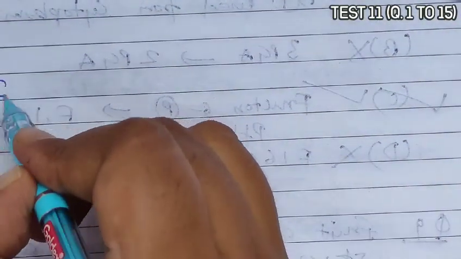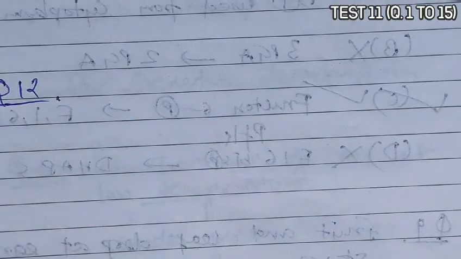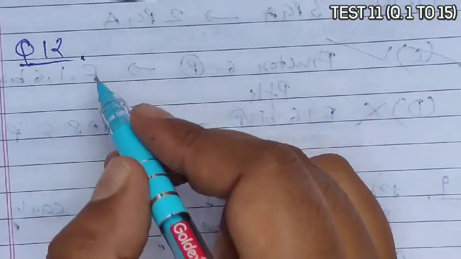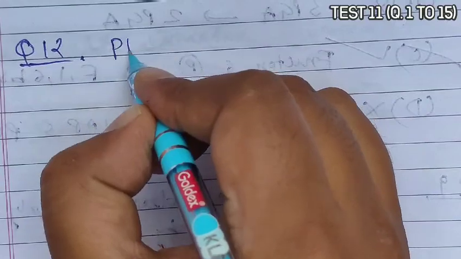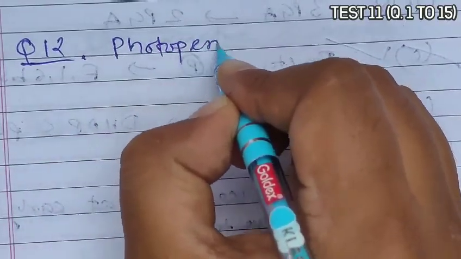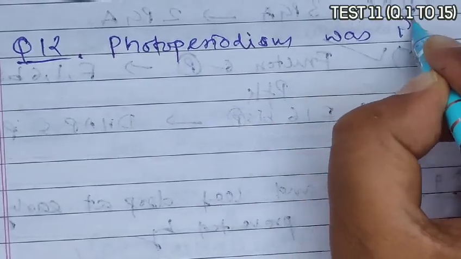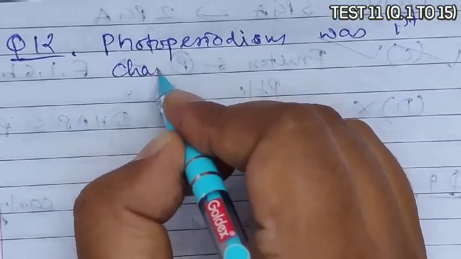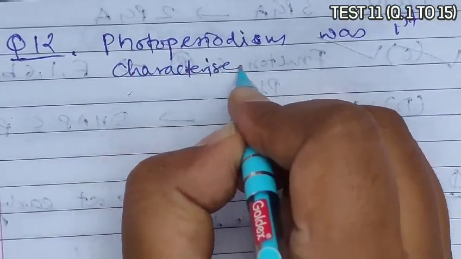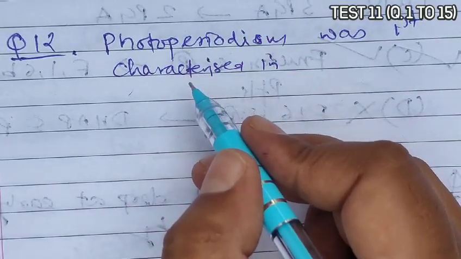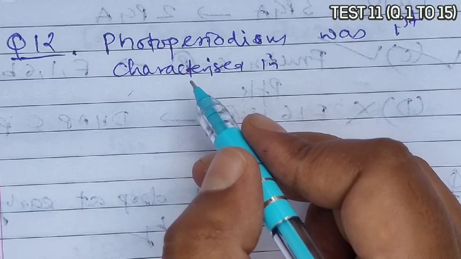Next is question 12. Question 12 asks that photoperiodism was first characterized in. So you know that photoperiodism is the response to a duration and timing of light and dark period.